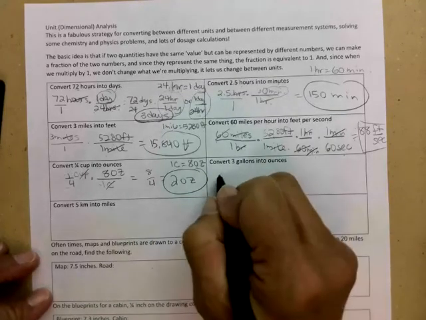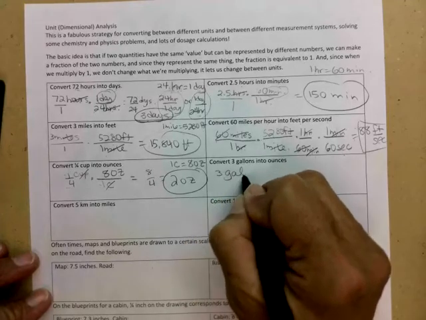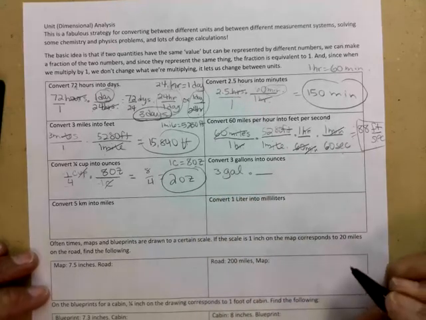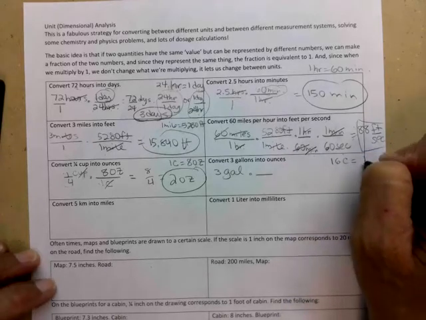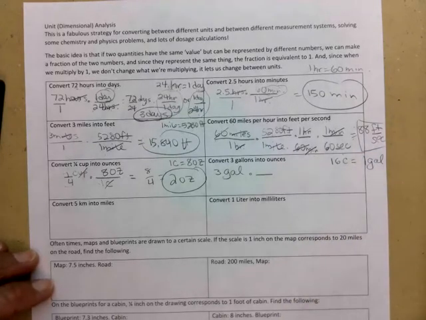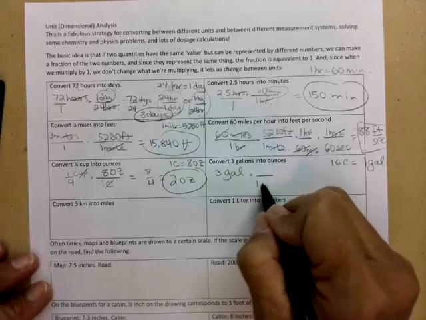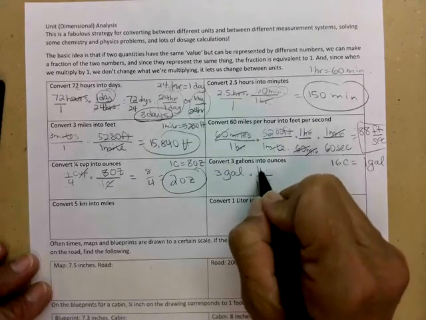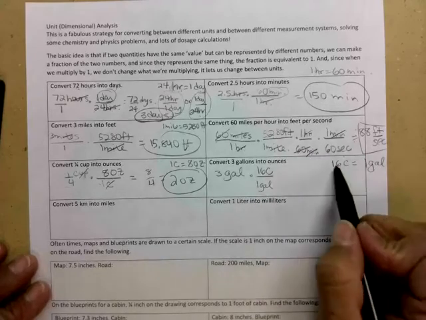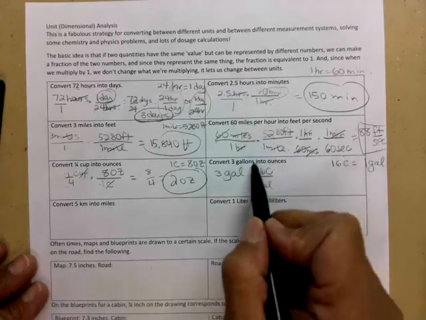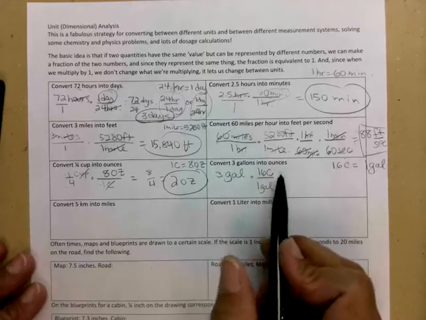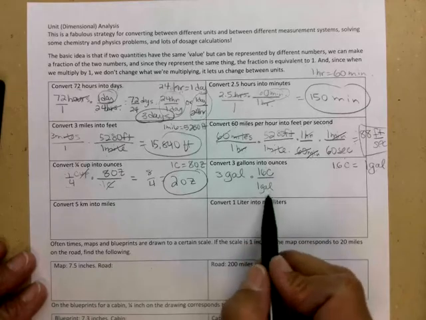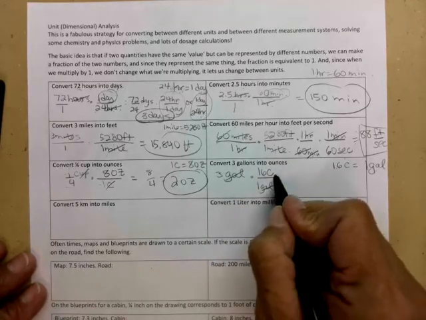Okay. 3 gallons into ounces. Well, there are 16 cups in 1 gallon. So I'm going to put 1 gallon on the bottom, 16 cups on top, right? If they're measuring out the same amount, that means the ratio of them is equal to 1. Doesn't look like 1, but remember, 16 cups is the exact same thing as 1 gallon, so this is 1. Gallons cancel, so now I know how many cups I have.